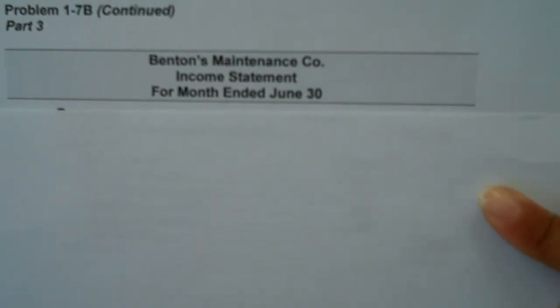In Part 3 of Problem 1-7b, you are asked to prepare the financial statements for this company, Benton's Maintenance. Now remember, the financial statements must be prepared in a certain order, with your income statement being prepared first, followed by your statement of retained earnings, followed by your balance sheet, and ultimately your statement of cash flows. So we'll go ahead and start off with our income statement. And again, the solution file is posted on Blackboard for your convenience if this is difficult to view.